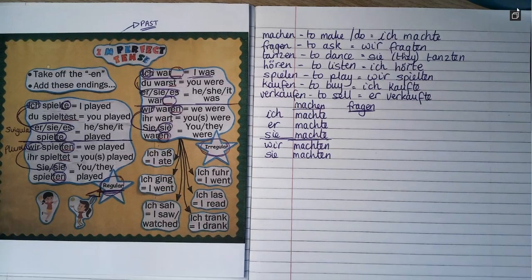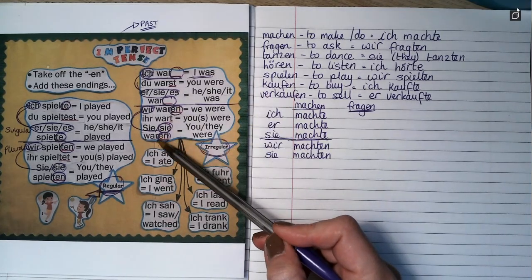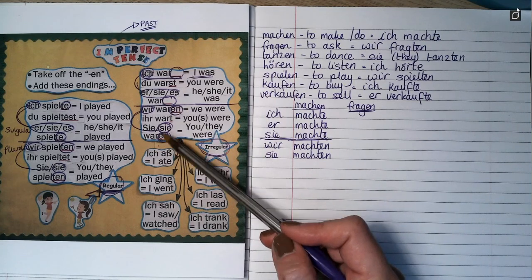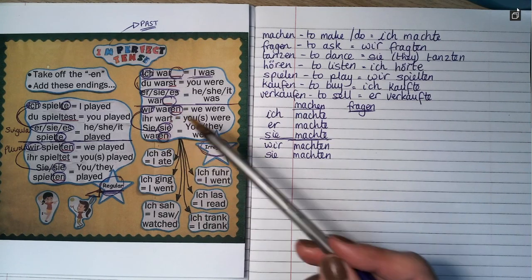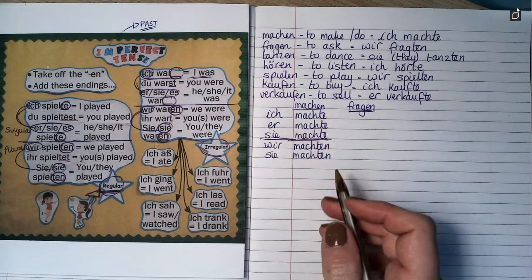So by the time you've learned a few irregular stems, then you can use them for ich and es without changing them at all. And even the wir, if you remember that the plural ending for these is en, always en, whether it's wir or sie, then you're going to be able to do any of these verbs using wir as well.